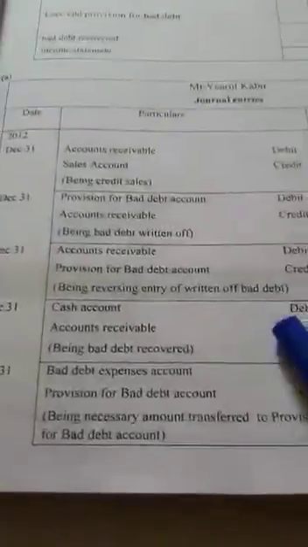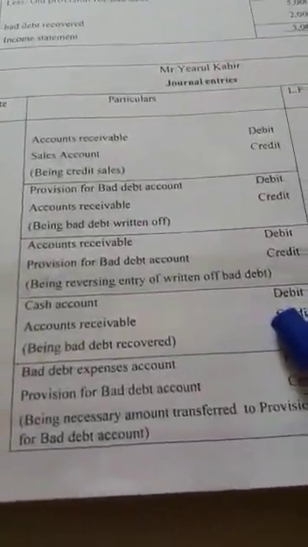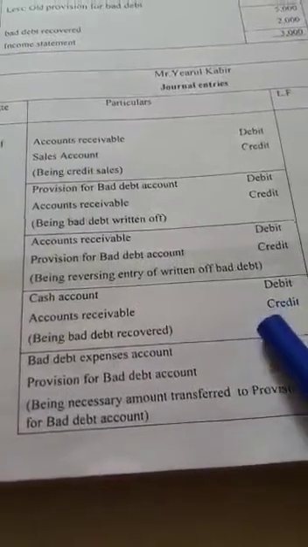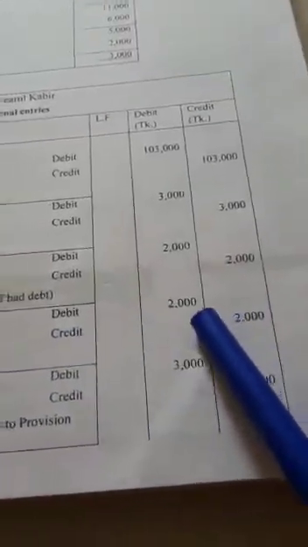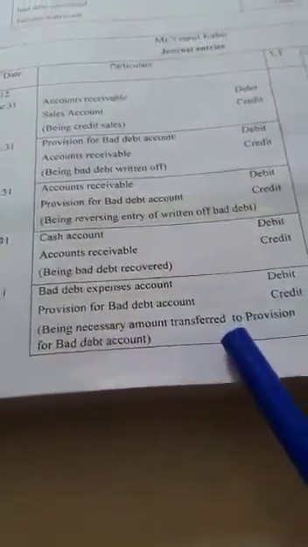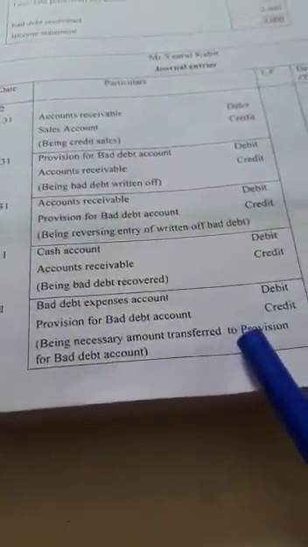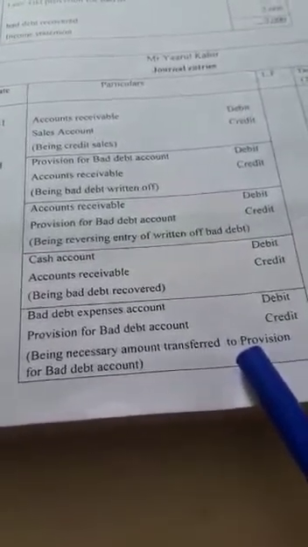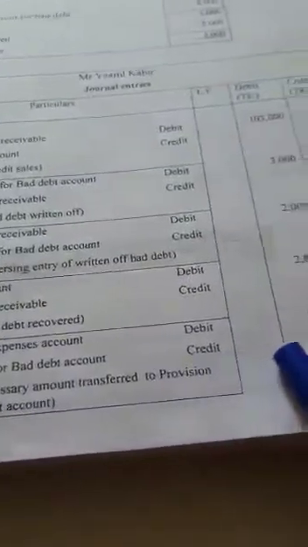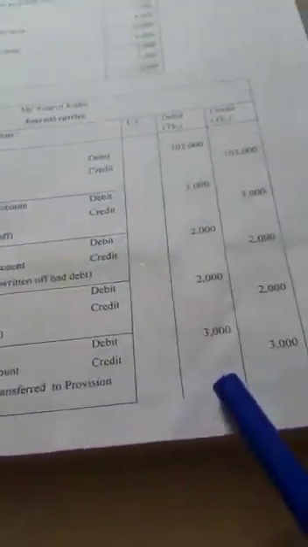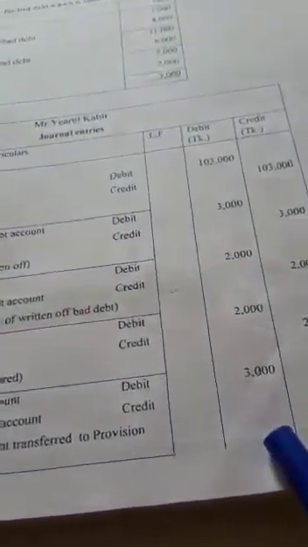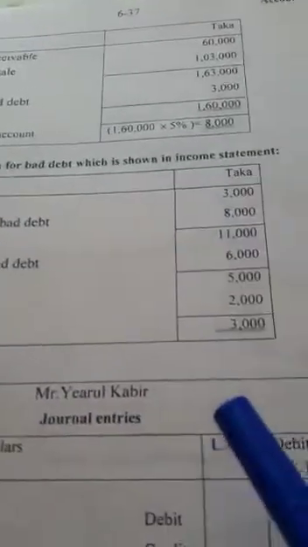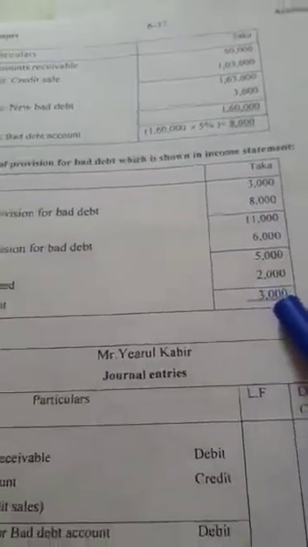Now we'll receive the money, that is, it is received in cash, so cash account debit and accounts receivable credited. As it was mentioned 2,000, we recorded 2,000. Now we'll go finally to the income statement. The necessary amount will be transferred to provision for bad debt. That is, bad debt expense is debited and provision for bad debt is credited, 3,000. What the calculation was done here, finally see, it is 3,000.